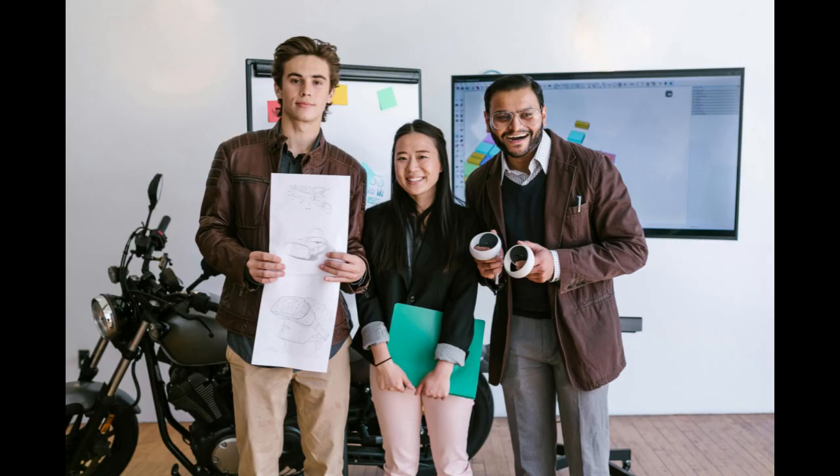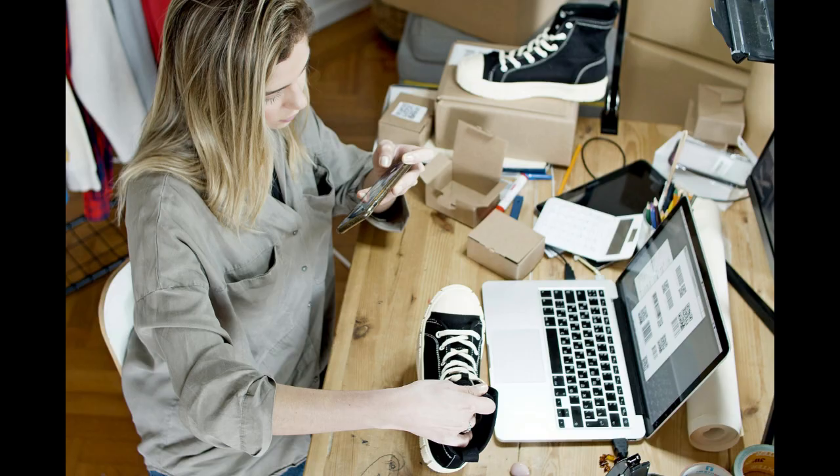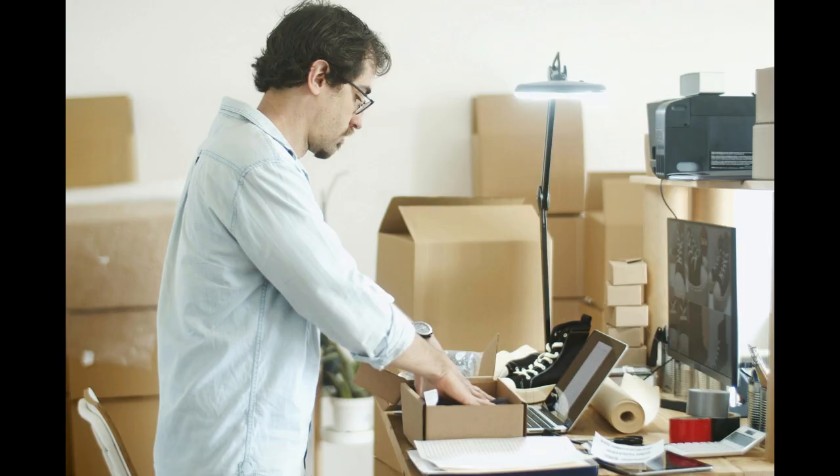Decide your model: dropshipping, print on demand, private label, wholesale. Prompt example: Explain pros and cons of dropshipping versus print on demand for a first-time e-commerce entrepreneur.